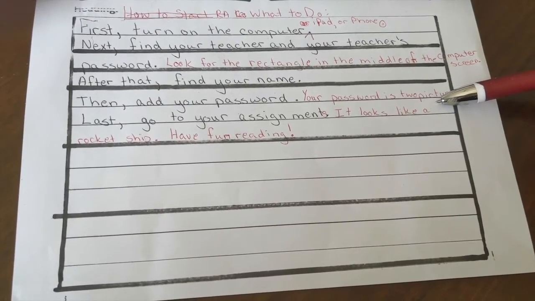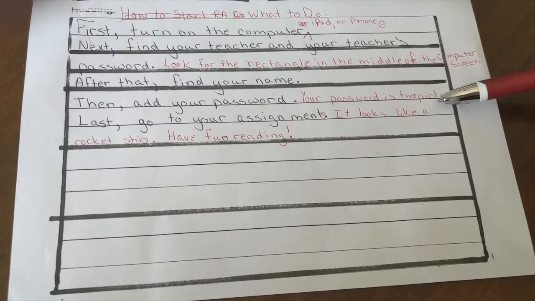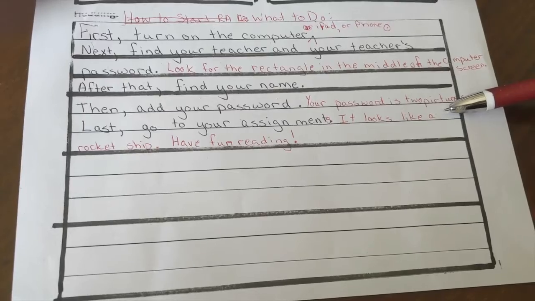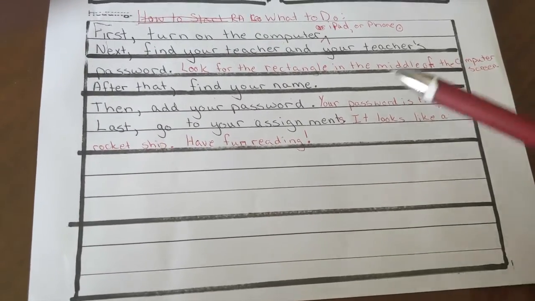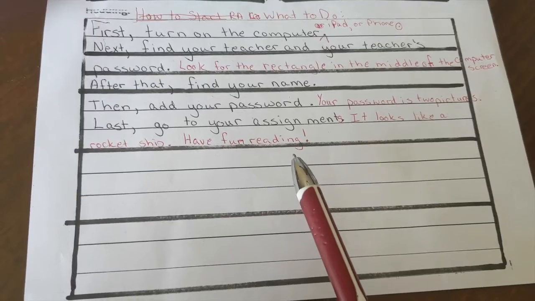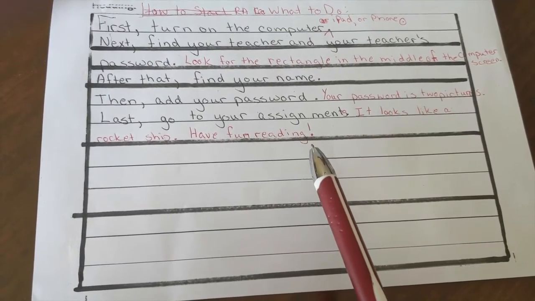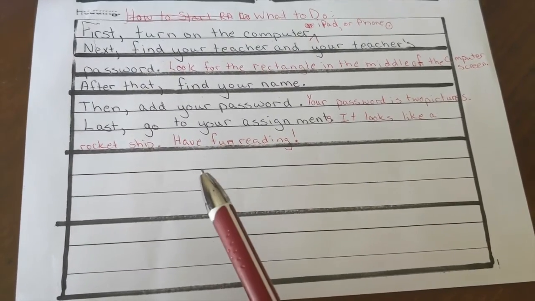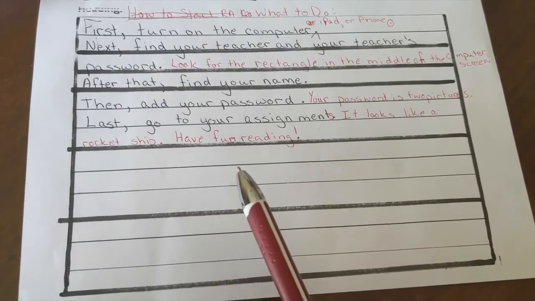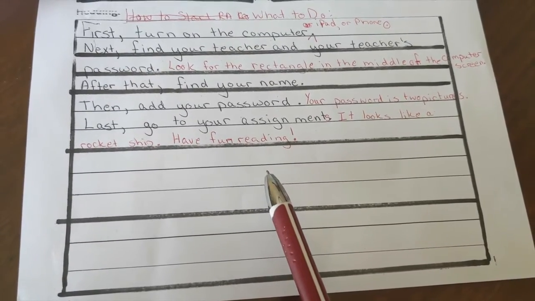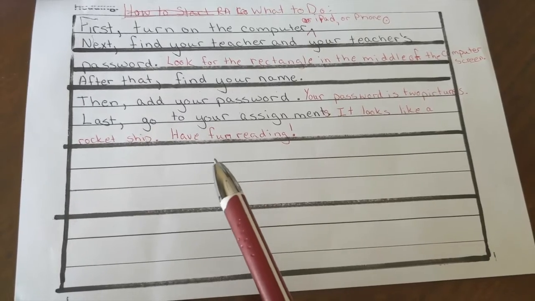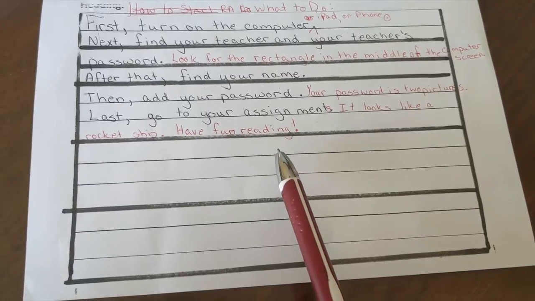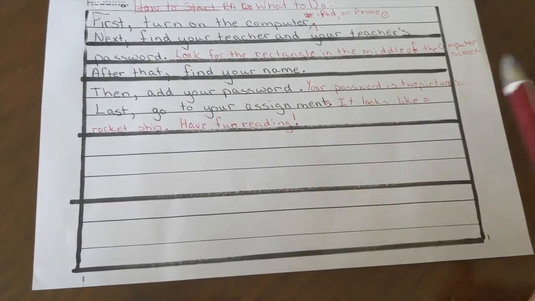Finally, I wanted to add a closing. A closing is a sentence that leaves your reader with a good feeling. It reminds them that what they read was interesting and helpful. So I put have fun reading with an exclamation point because I really like reading. If you're cooking something, you might say have fun cooking or have fun eating or maybe it's delicious. If you were writing about a game, you might say have fun playing or good luck. Okay? So see what kind of interesting closing sentence you can think of.